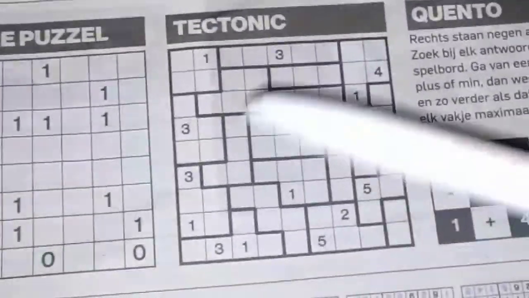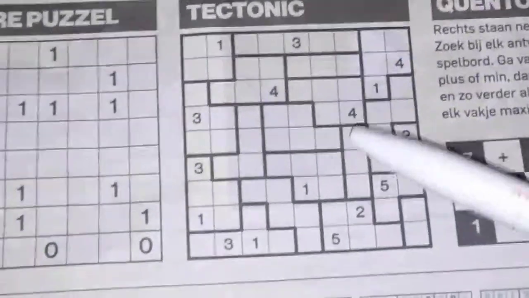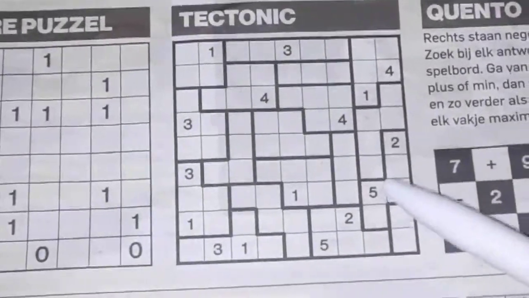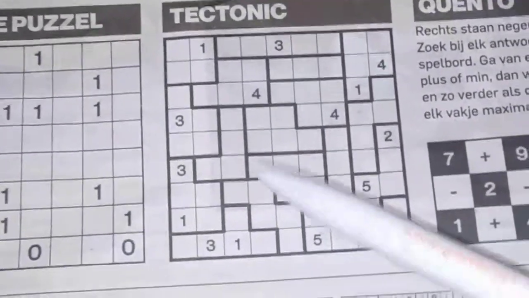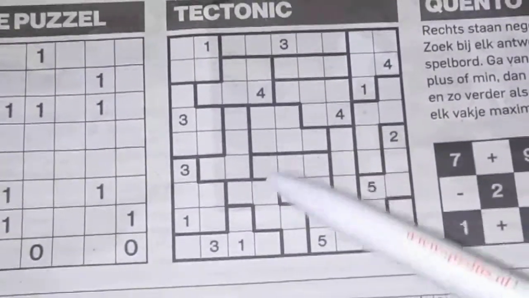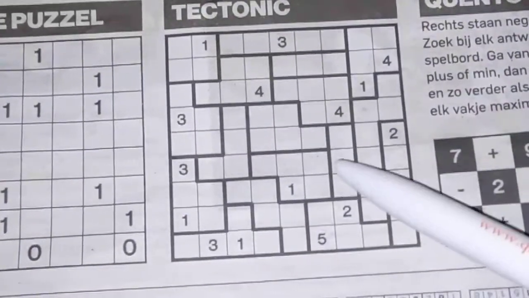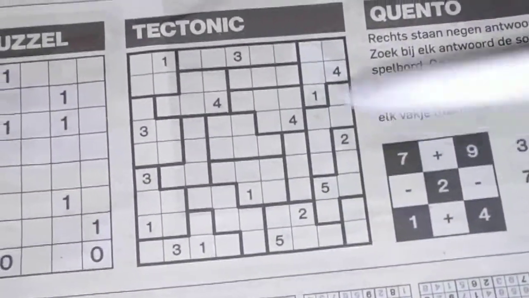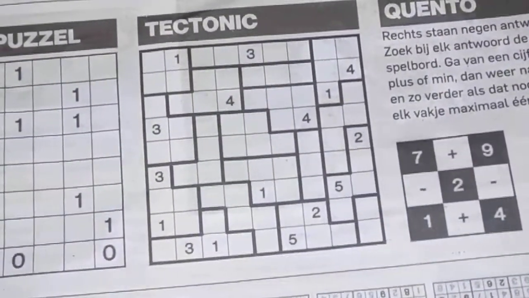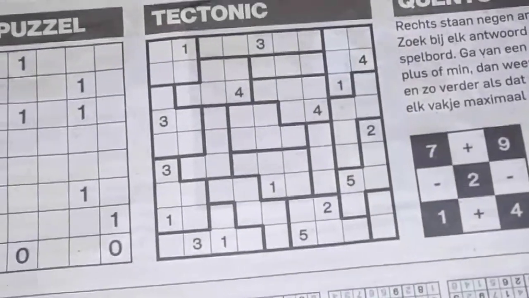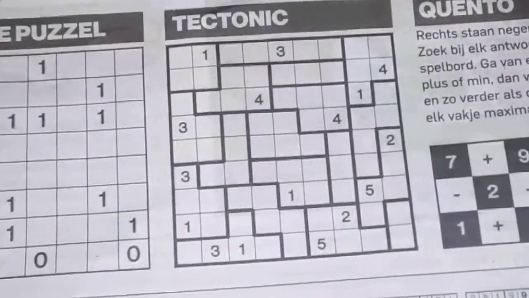And look, this tectonic, they have improved the lines. They have listened to us, because I have complained about the lining being so weak. So they have improved it, and I'm very happy that the publisher has listened to us.